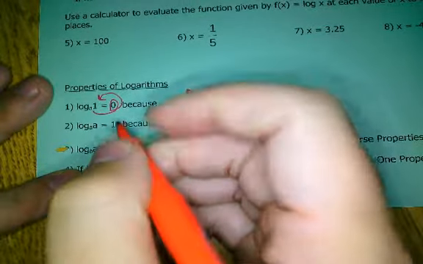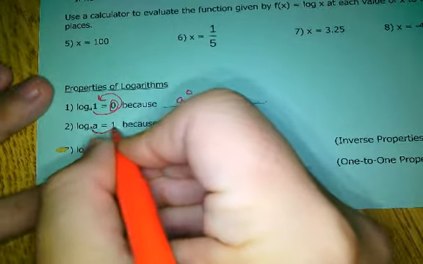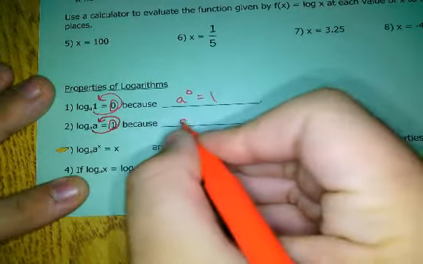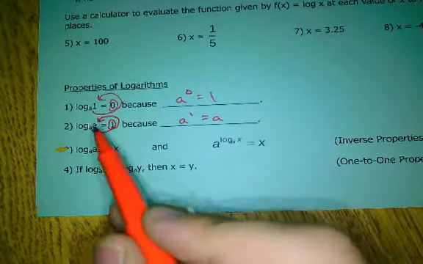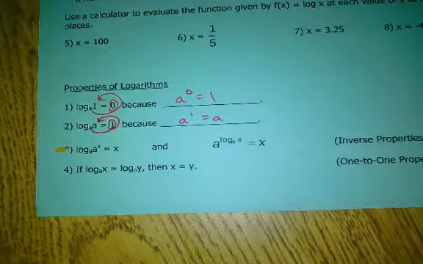Alright, for number 2, I'm going to do the same. So a to the 1 equals a. Well, no, duh. If you have the same base and the same inside part, you're going to equal 1.